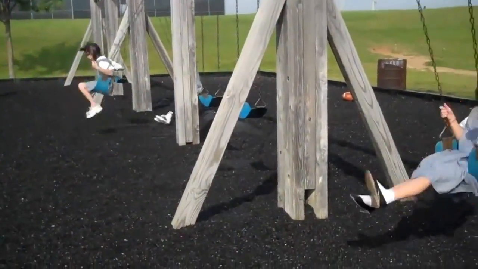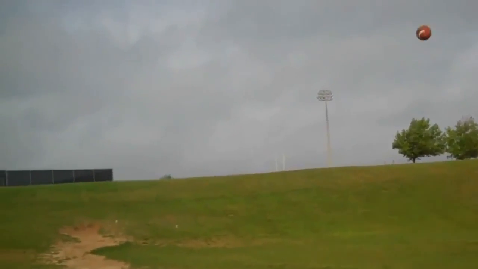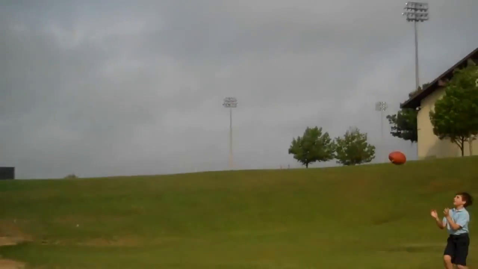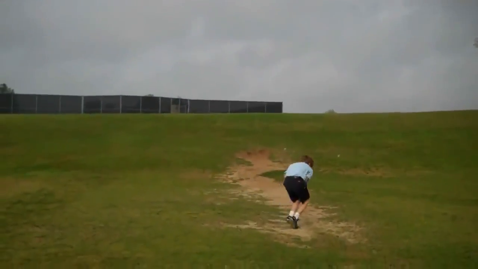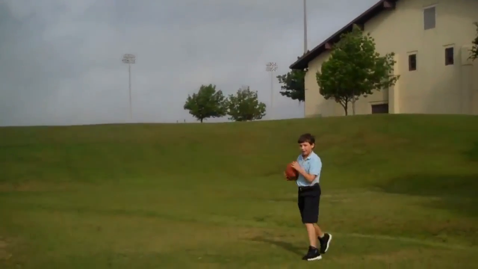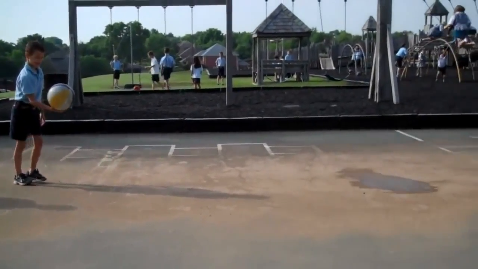Swings is trajectory. Trajectory can be shown in lots of ways, like in sports and other activities. Tossing the ball is an example of trajectory. This is trajectory.